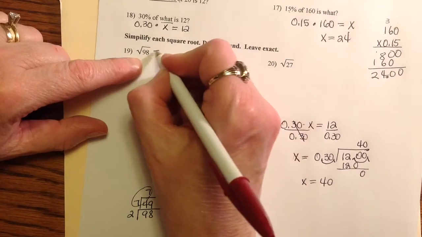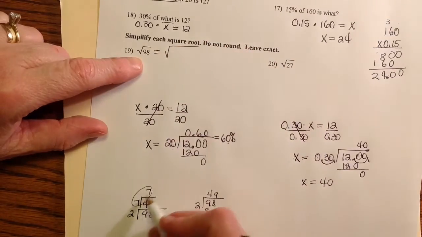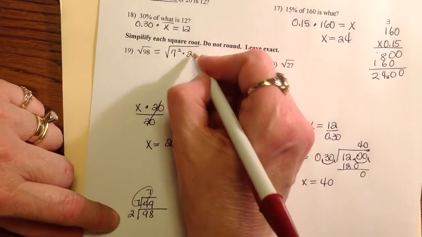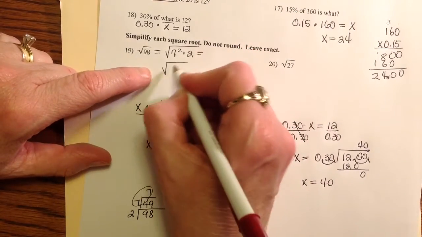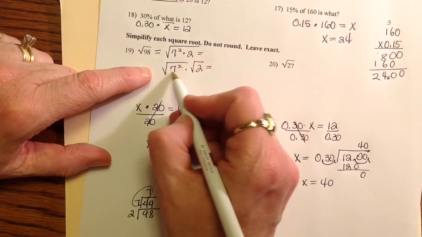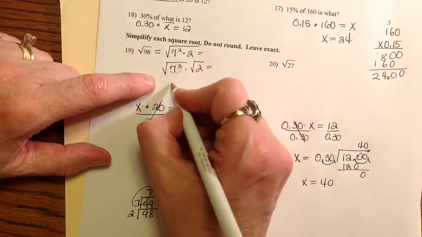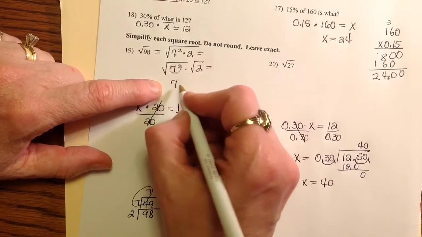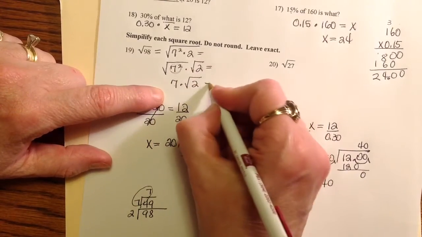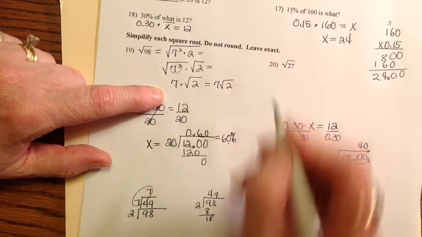So the square root of 98 is the square root of 7 squared, and you have a leftover 2. Now let's separate that into 2 square roots. This is the square root of 49, which is a 7. We'll take that out, and we're left with the square root of 2 underneath. Now you can leave it like that, or you can put them together just like this.